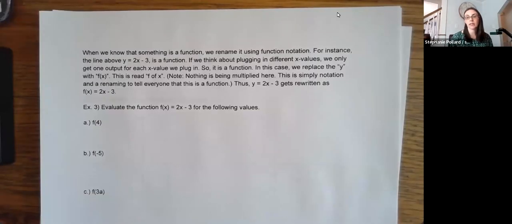Now, once we have determined that something is a function, then we rename it and use what's called function notation. Basically, this just tells the reader that, hey, this is a function. You don't have to check it. You know that each input will have only one output.